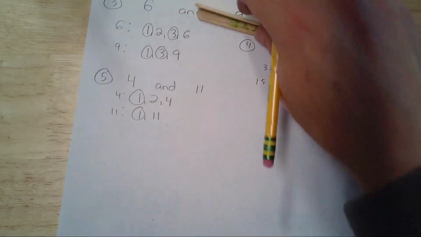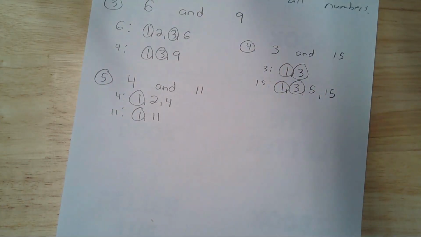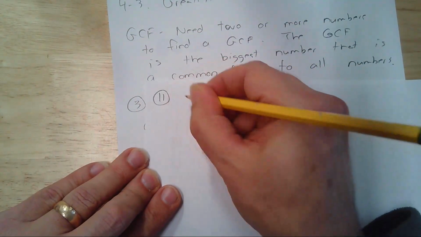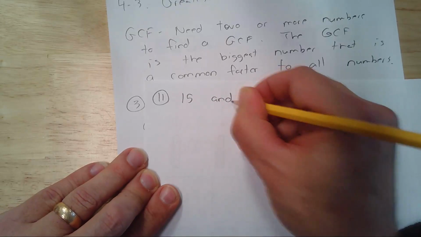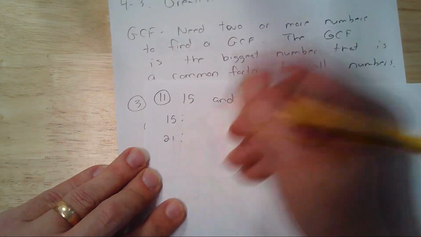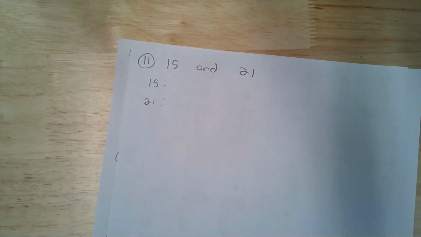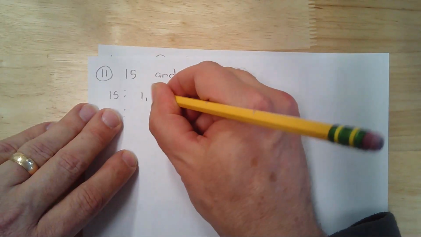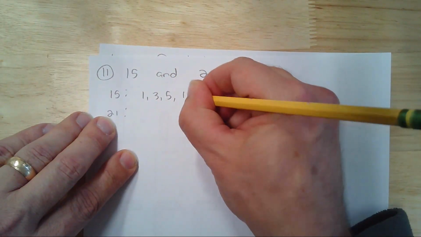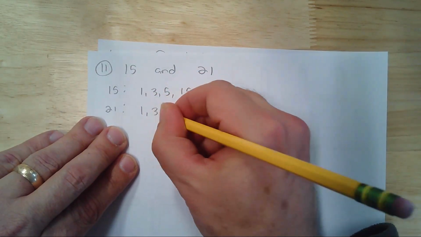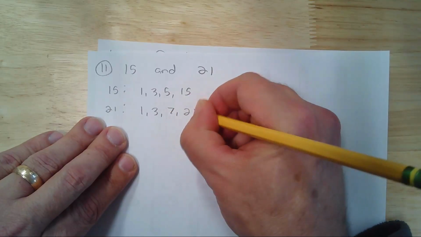Okay, let's look at the next part, number 11. So 11 says 15 and 21. Once again, I'm going to write it out this way: 15 and 21. Directions say list the common factors for each set of numbers. Okay, 15. What are my factors? 1, 3, 5, 15. 21. What are my factors? 1, 3, 7, 21.